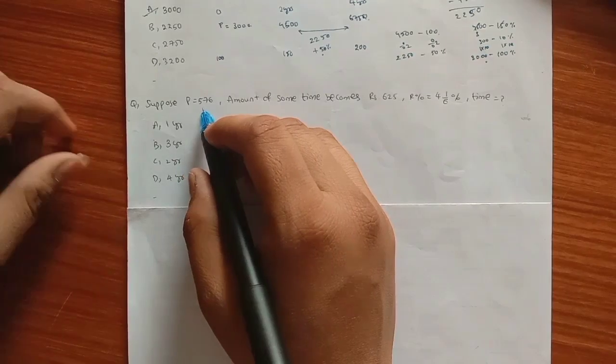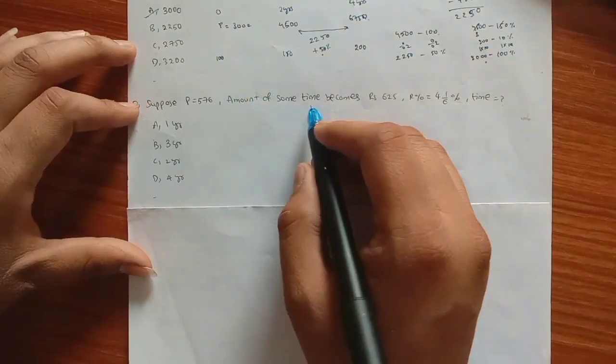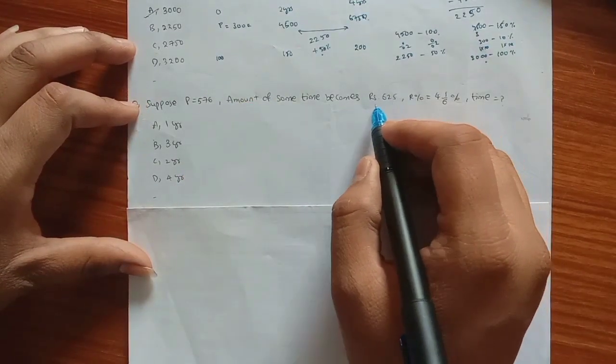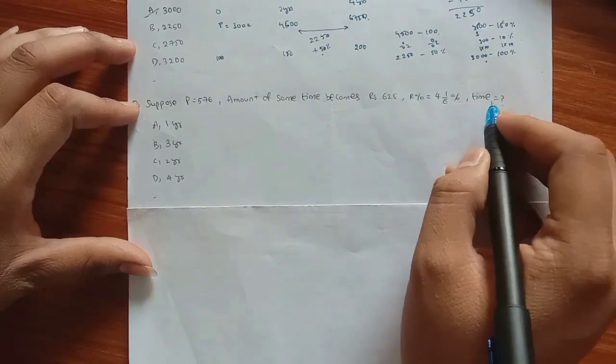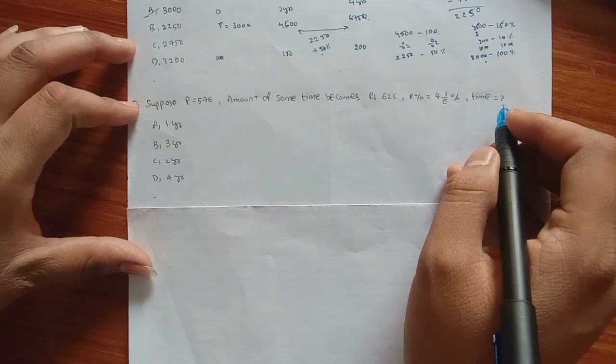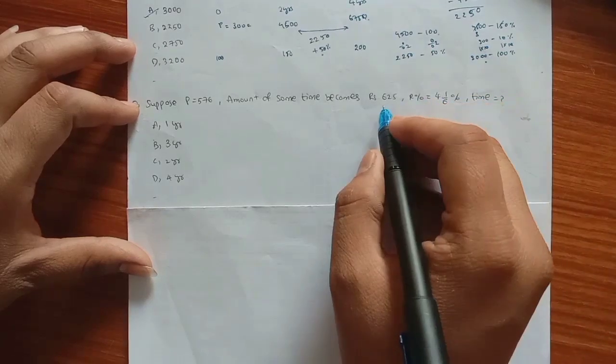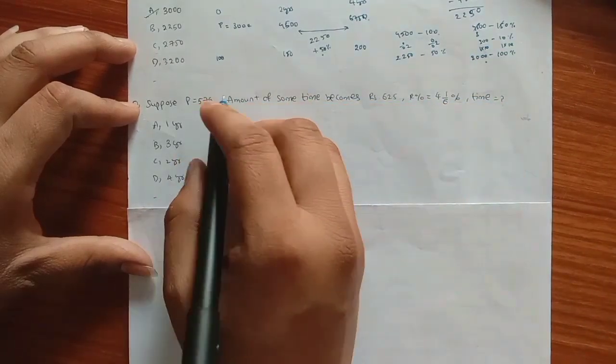Now let us see the second question. Suppose the principal is 576 rupees, the amount after some time becomes 625 rupees, and the rate is 4 1/6%. We need to calculate the time to become 625 from 576.